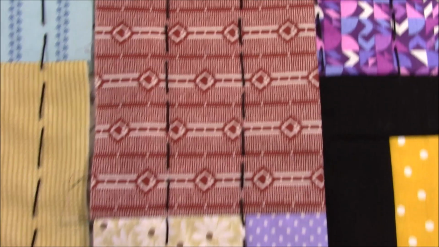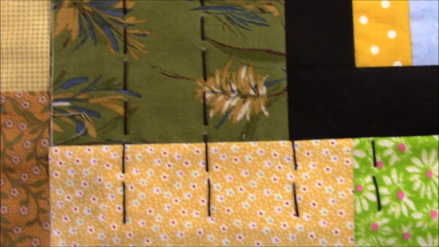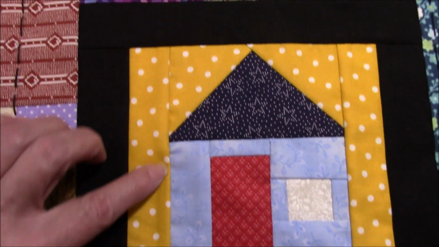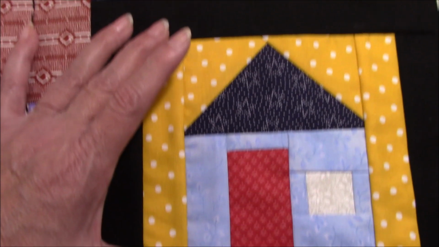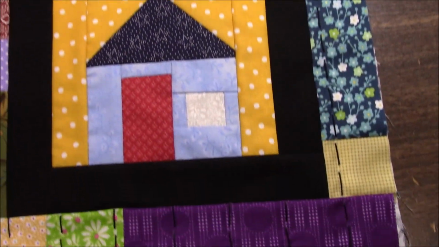I'm still far from perfect with this type of big stitch quilting, but I do enjoy it. I like the look, and again, I do not go through my specialty block. I leave that without stitching. I just think it's kind of cool.